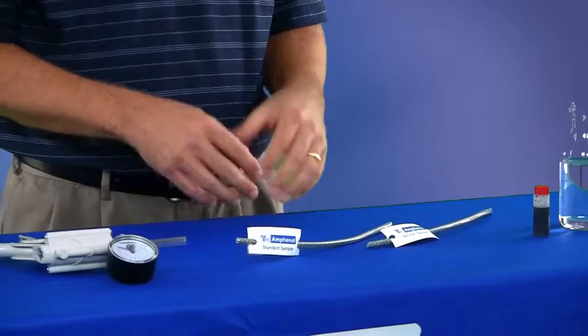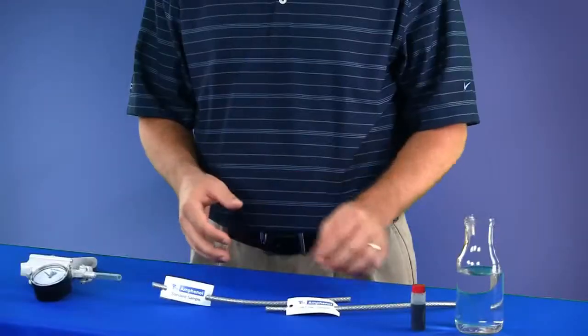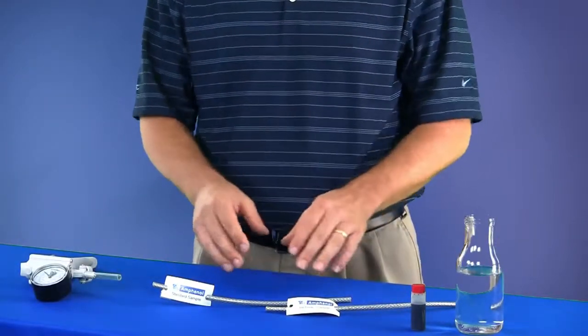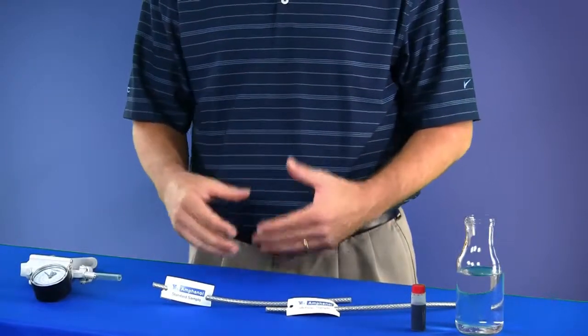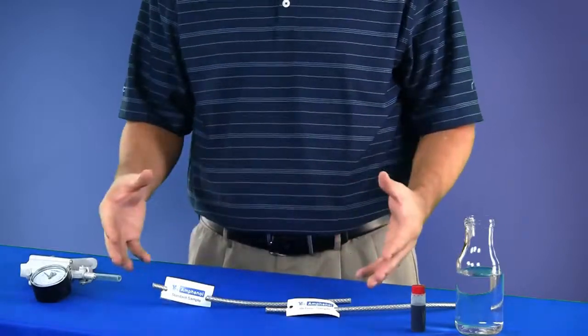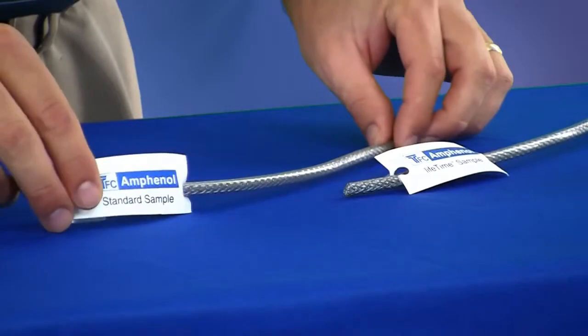You'll notice both sections of this cable are clear jacketed. We've manufactured this cable in our facility in Chatham, Virginia, and we've made the jacket specially clear so that we can actually see the moisture migrate when we do the demonstration.